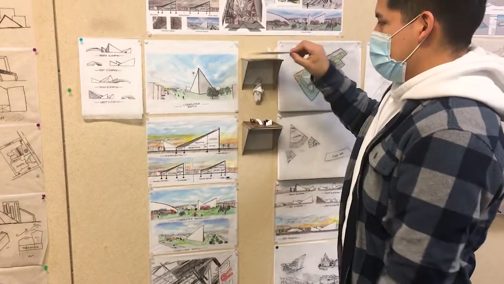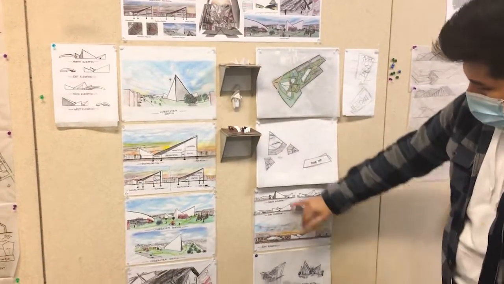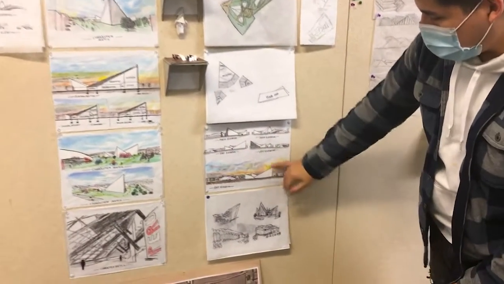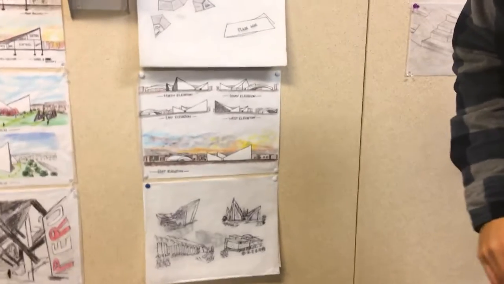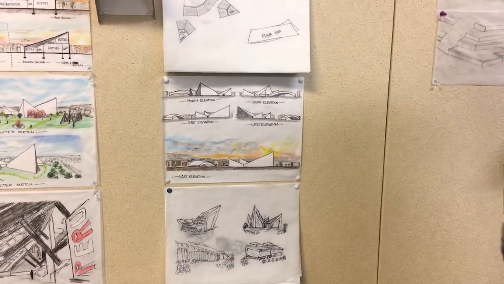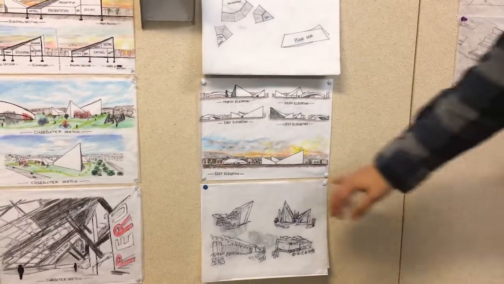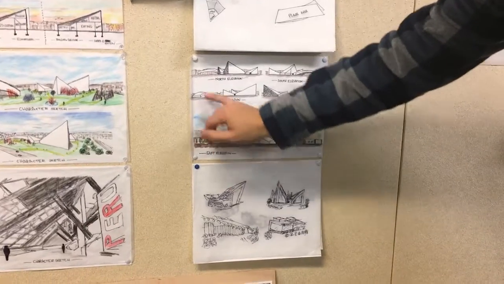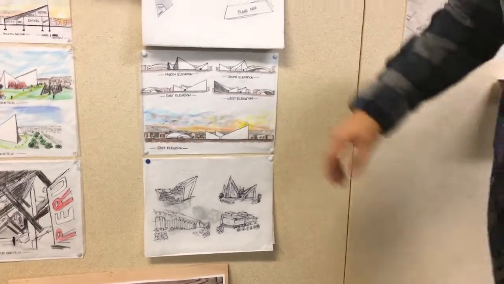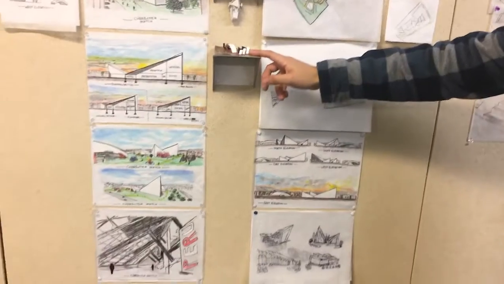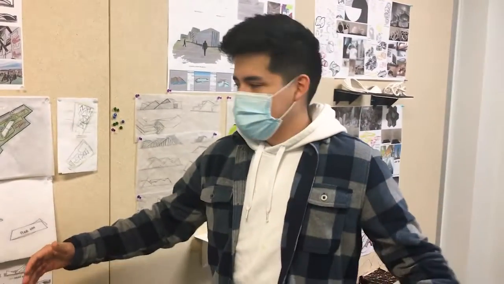And so ending it off with the elevations, this is how it would look from all the sides. But again, I have to redo it because of this structure. I'm going to change it to be similar to this, as I said. Yeah, that's pretty much it.